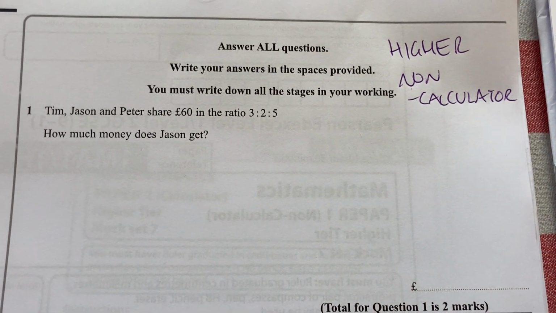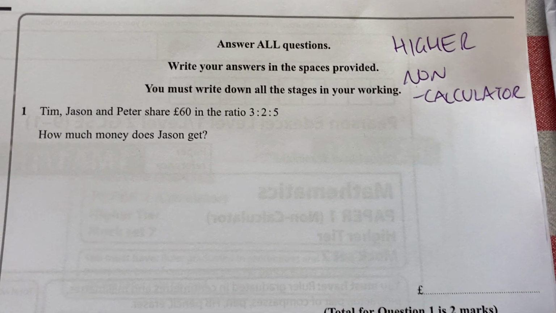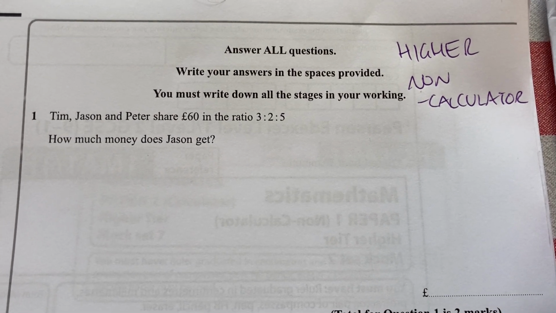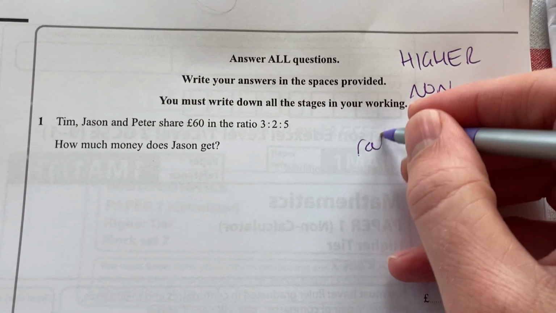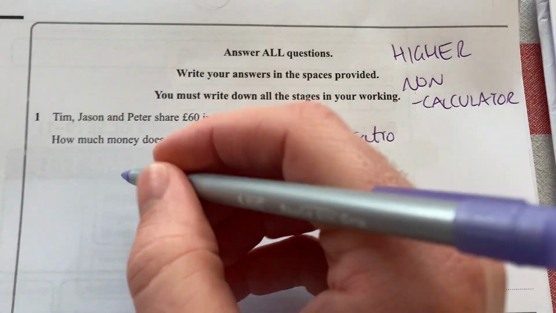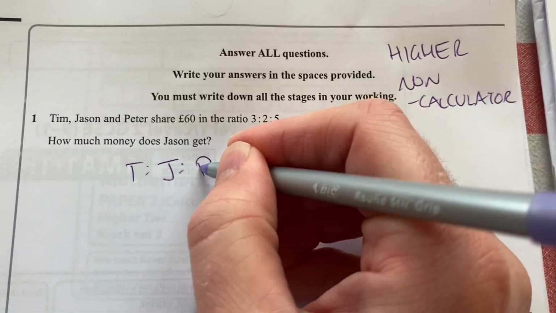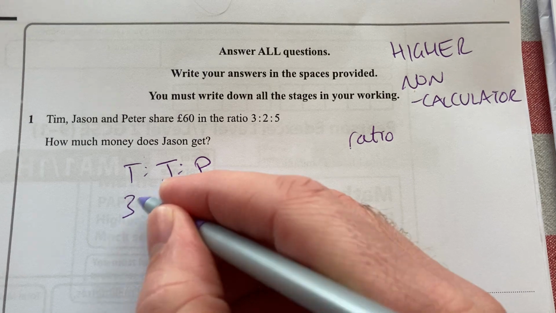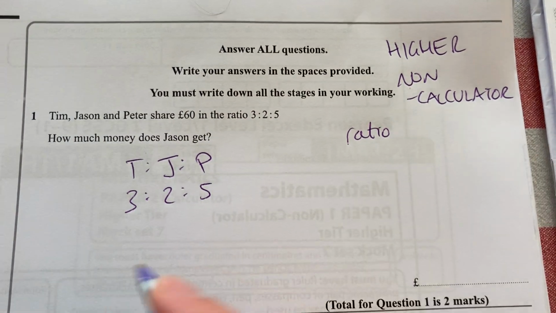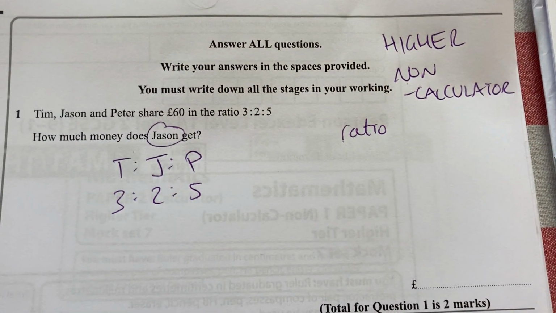We're doing the higher GCSE Maths paper. This is paper 1, the non-calculator paper. A ratio question here. Tim, Jason and Peter share £60 in the ratio 3 to 2 to 5. How much does Jason get?